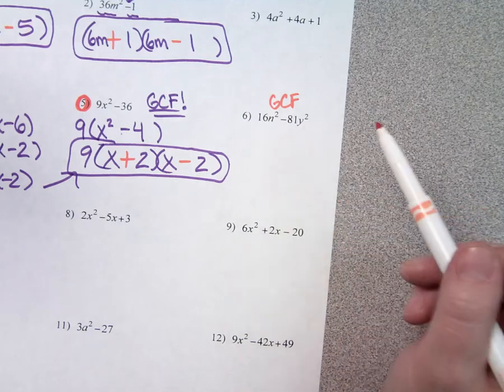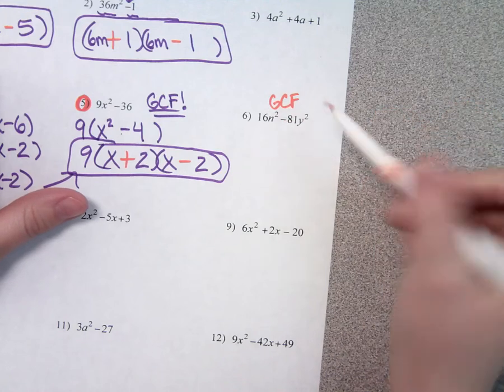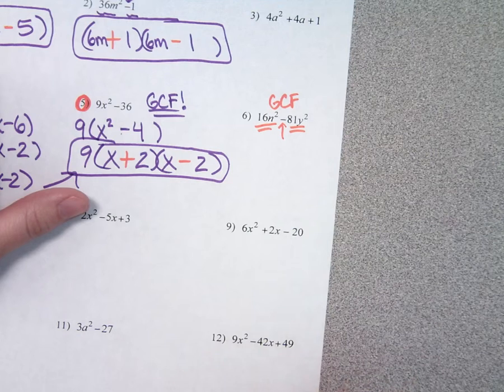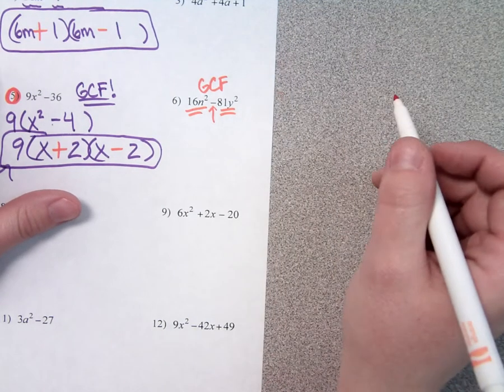Does number 16 have 2 terms or 3? 2 terms. So I want to see if it's a difference of squares. It's a difference. Are these both perfect squares? Okay, so take a moment and write down how you think it factors if you know that this is a difference of squares.